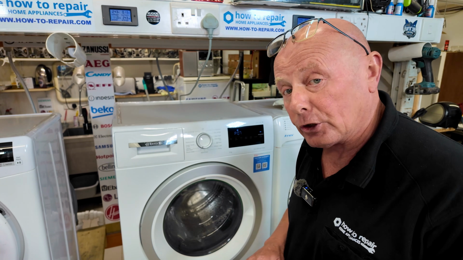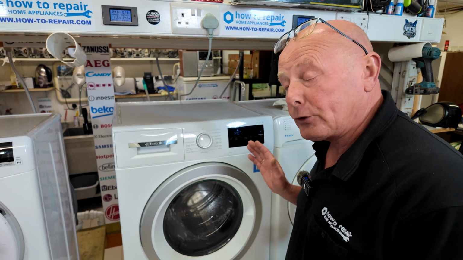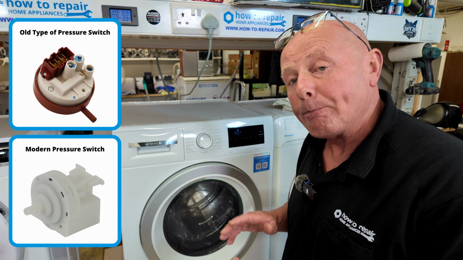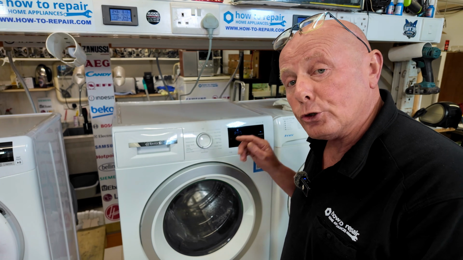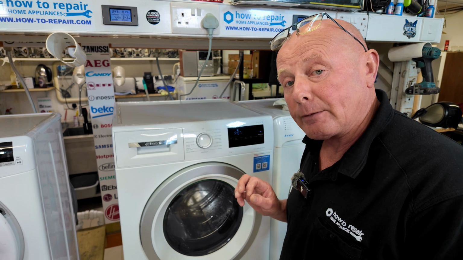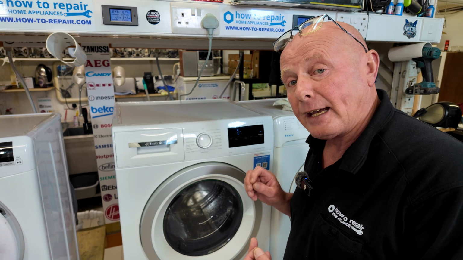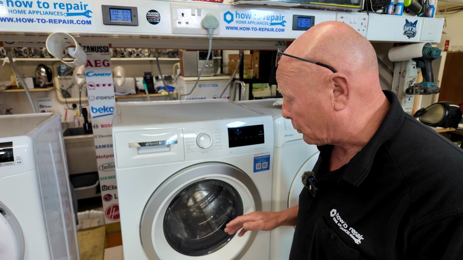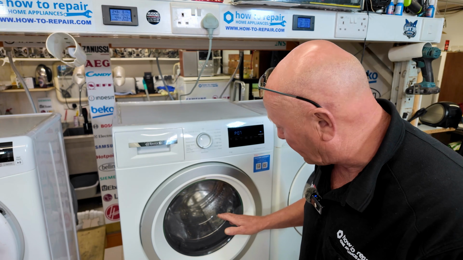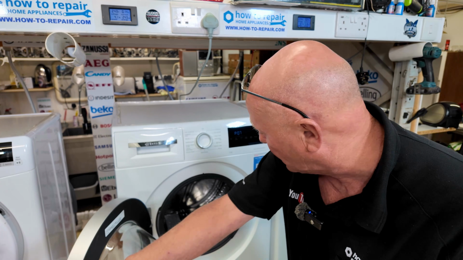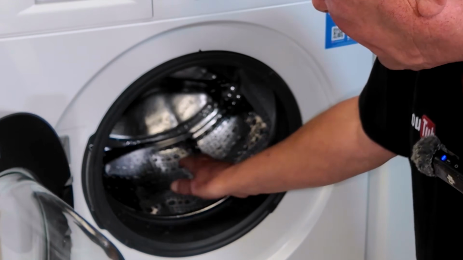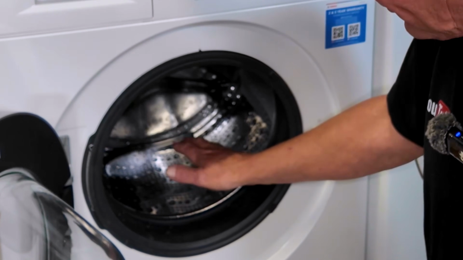Other faults that can occur: the pressure switch itself could be faulty, or you may even have a damaged pipe that runs from the pressure bowl to the pressure switch. Sometimes when they're very old, they can actually chafe and maybe let air in, and that means the machine would overfill. But the machine has now stopped filling. If I open the door, I would say we have approximately 2-3 centimetres of water in the bottom of the drum.